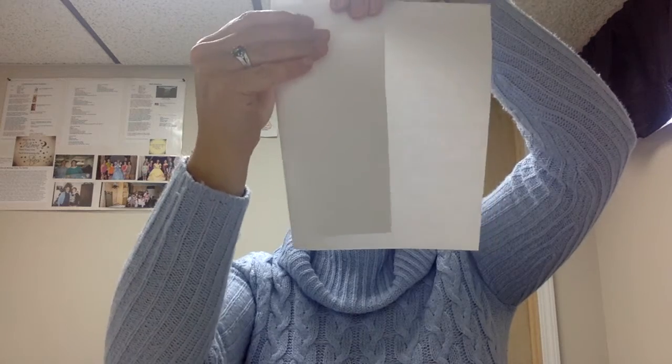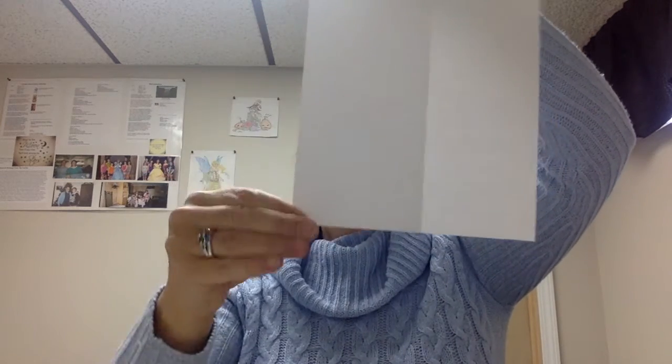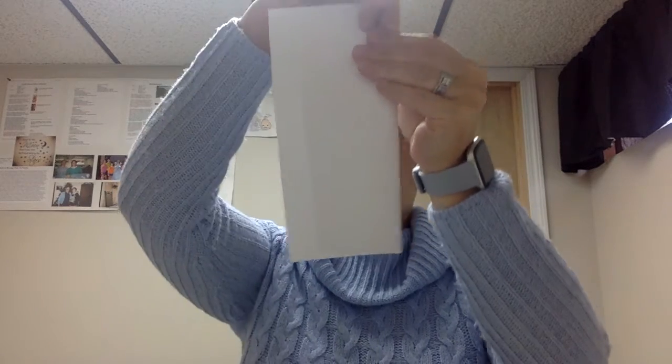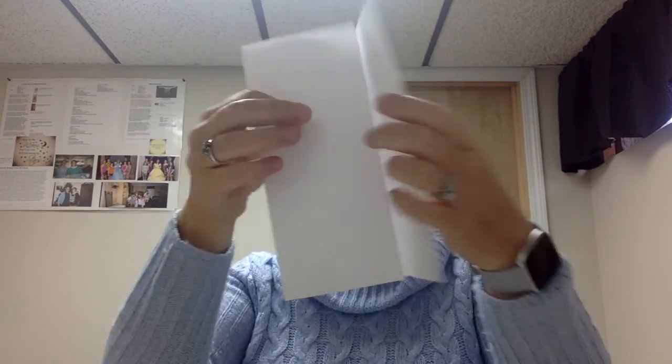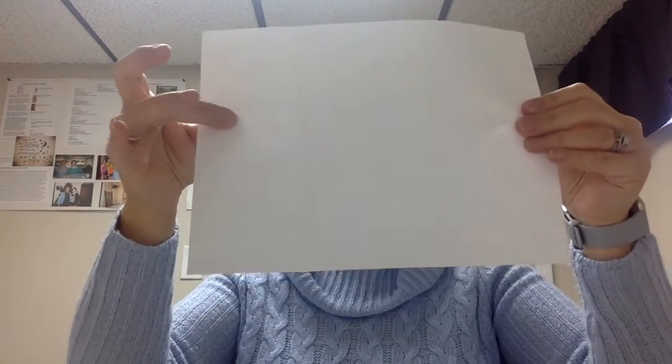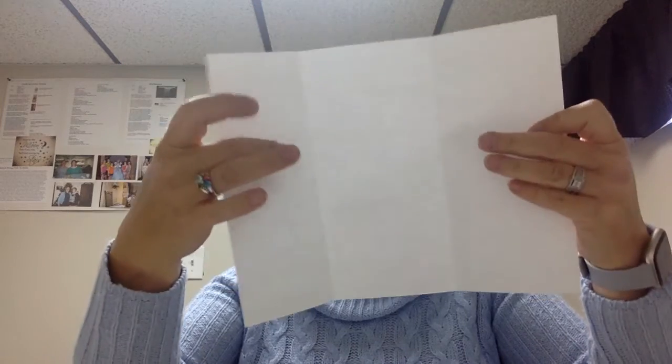You are going to take a piece of paper and you're going to fold it in three. So I'm going to fold it in a third, then I'm going to fold it in a third the other way. And they don't have to be exact, just so that you have three pieces. And since this one is smaller, I'm going to start with my first drawing here.